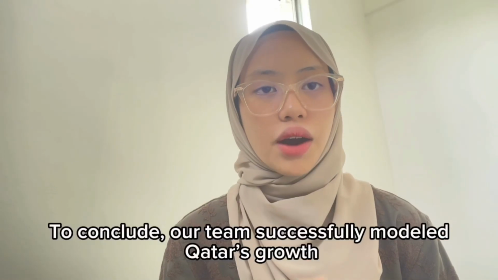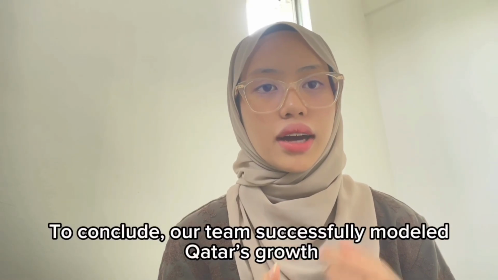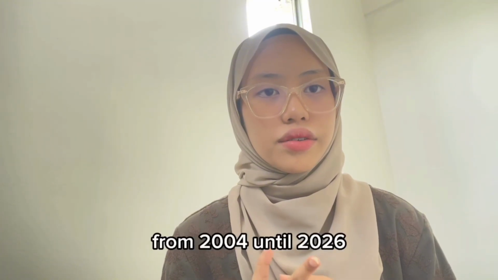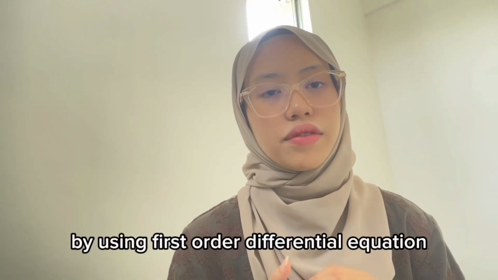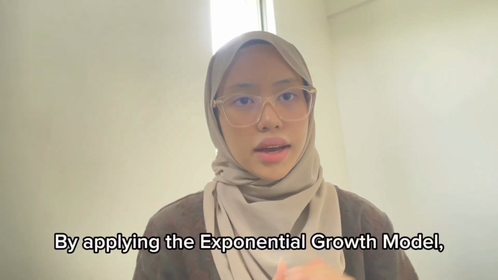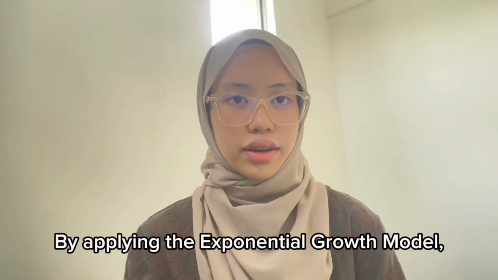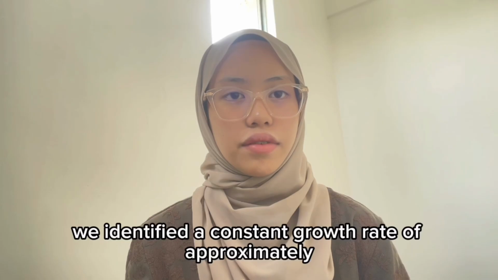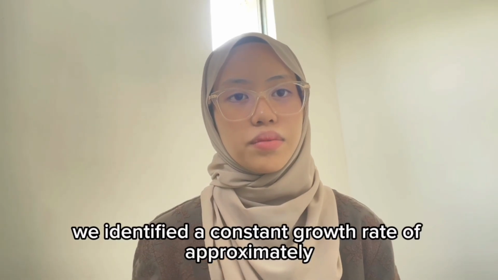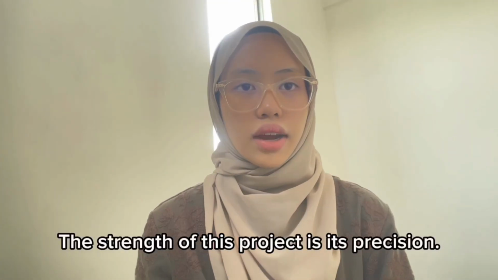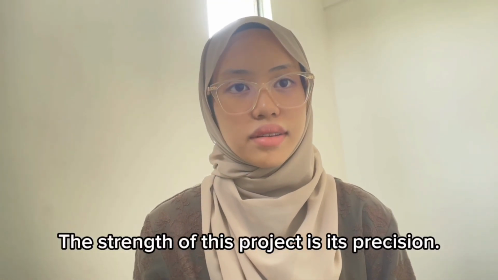To conclude, our team successfully modeled Qatar's growth from 2004 until 2026 by using a first-order differential equation. By applying the exponential growth model, we identified a constant growth rate of approximately 0.06517. The strength of this project is its precision.